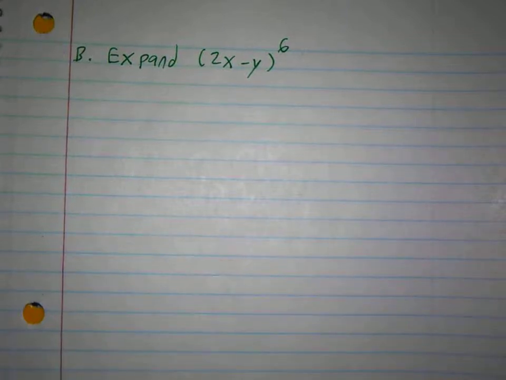On this one, we're supposed to expand (2x minus y) to the 6th. So if you want to, you could write down 2x minus y six times and distribute, distribute, distribute. If you want, that's okay with me too. But you're probably going to make a mistake that way. So instead, I would encourage that we use Pascal's triangle.